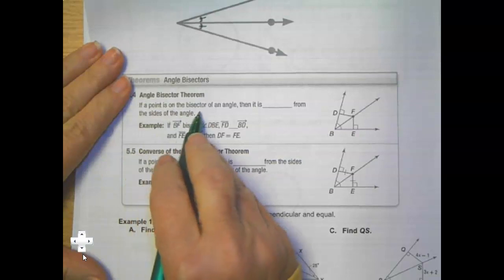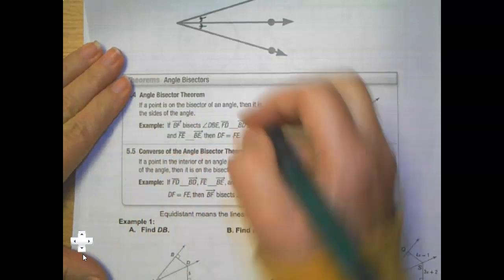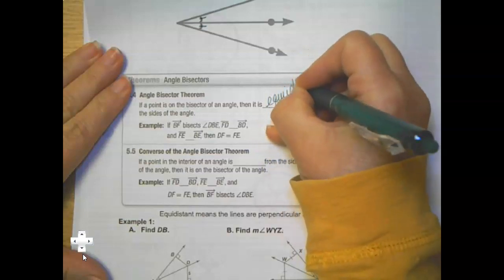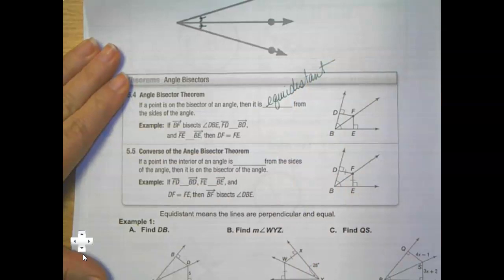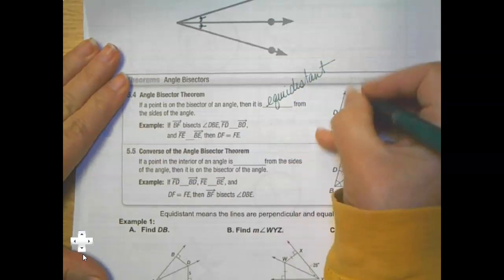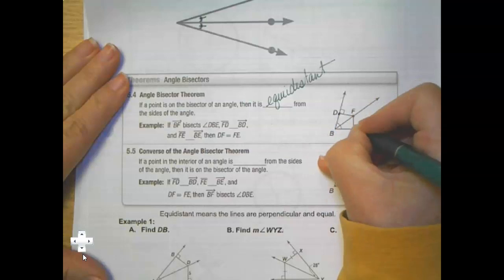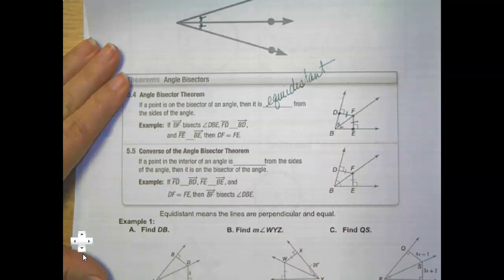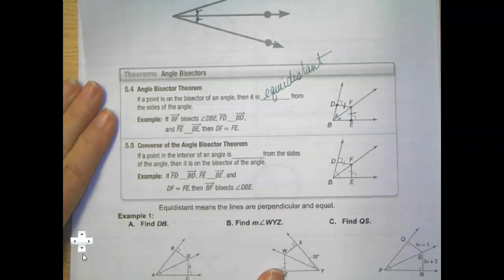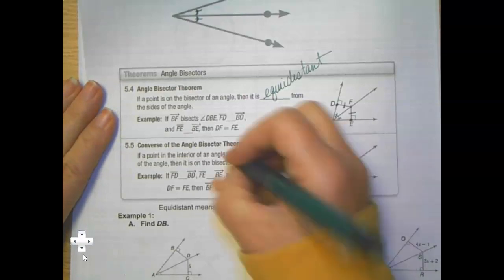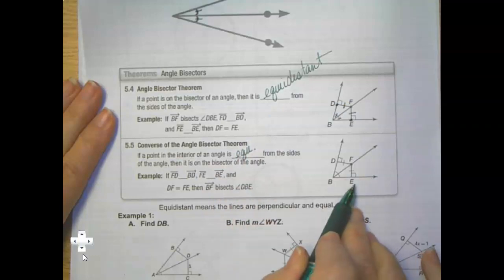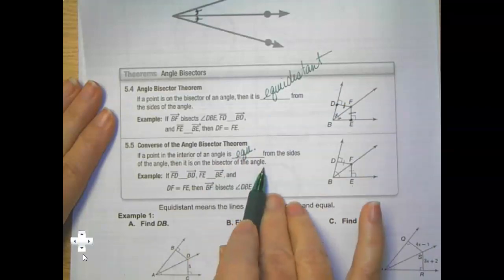If a point is on the bisector of an angle, then it is equidistant from the sides of the angle. So here we have this and this, so therefore these two are going to be congruent, and then these two are going to be congruent. Okay. The converse to that, so if a point in the interior of an angle is equidistant from the sides of an angle, then it is on the bisector of the angle.